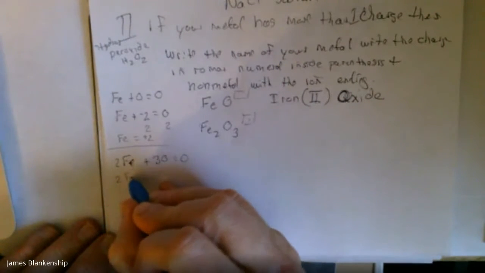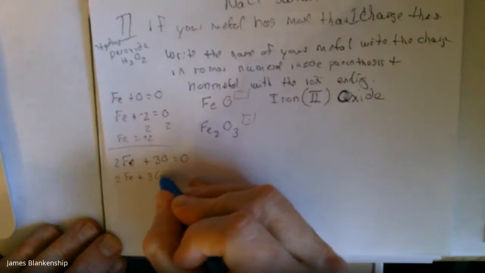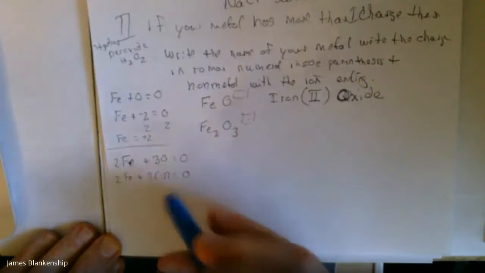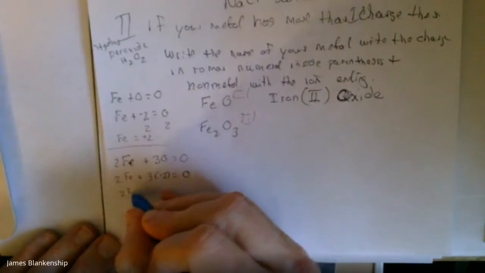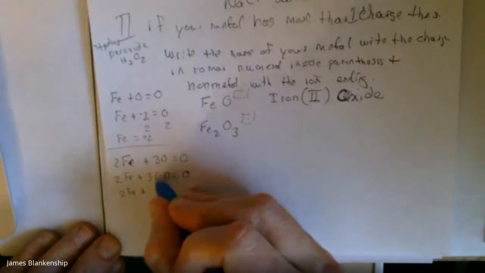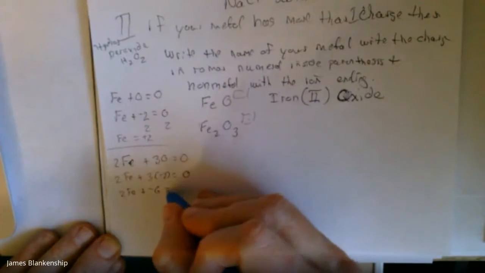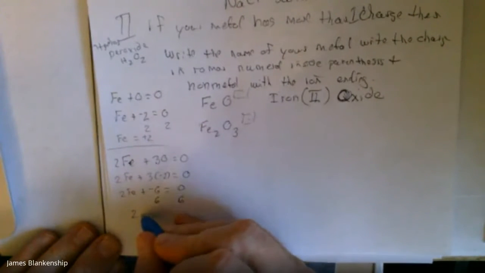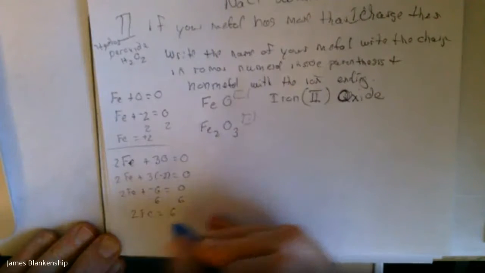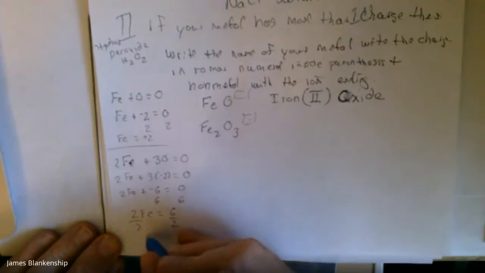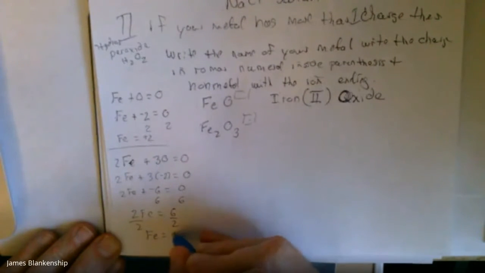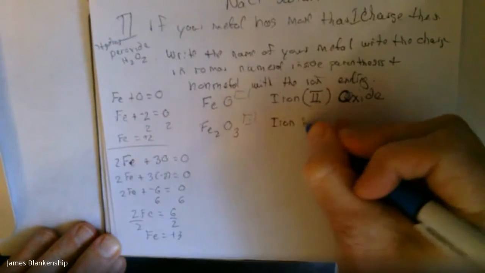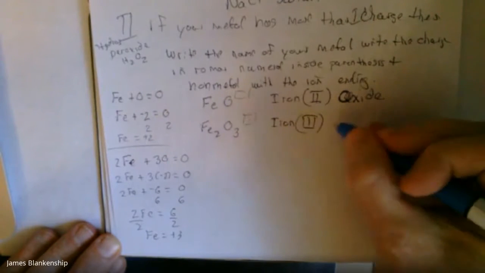We'd say 2 irons plus 3 times a -2, all equaling 0. 2 irons plus a -6 yields 0. Add your 6 to both sides. Our 2 irons now yield 6. Divide by 2, divide by 2. That means each iron is a +3. So we would call this iron(III) oxide.